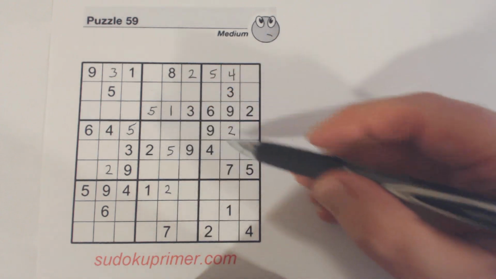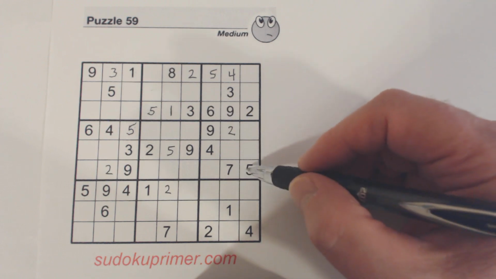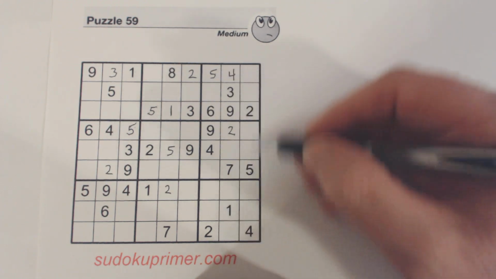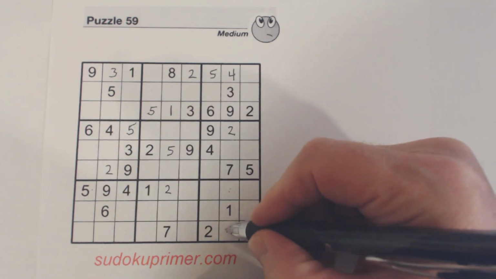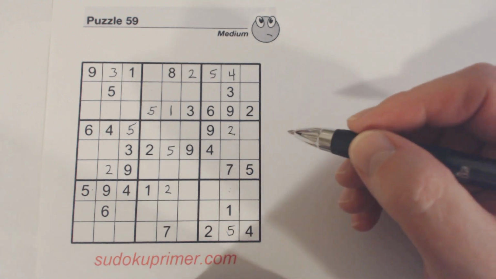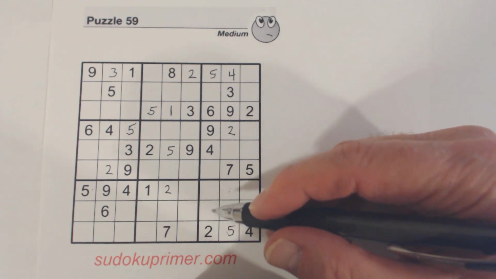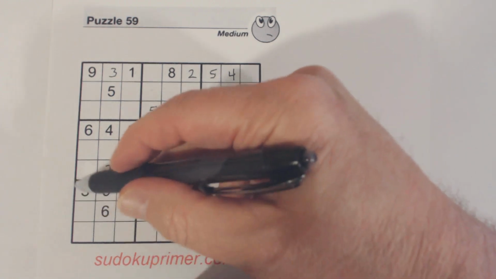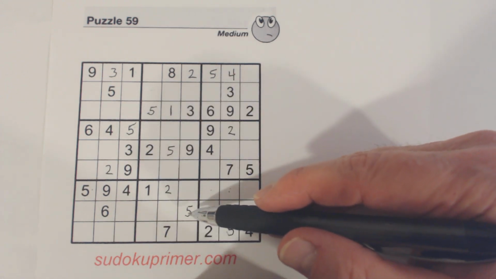Here we have a 5 there and a 5 there. Okay, here we've got a 5 and a 5 in this section, so one of these has to be a 5, and there's a 5 there already. So we know that 5 goes there. Then we put a 5 in box 8 because we got a 5, 5, 5, 5. So that's the only cell the 5 can go in there.